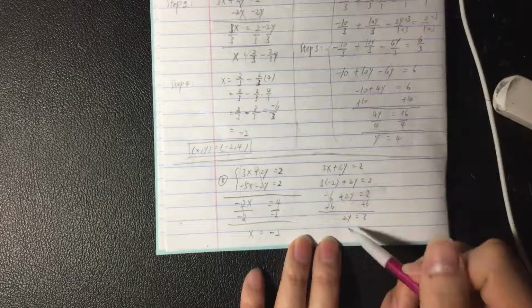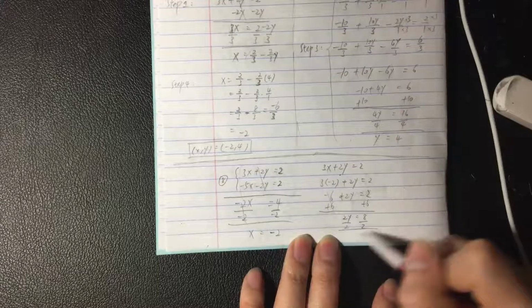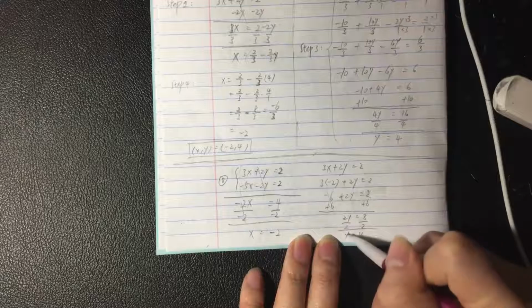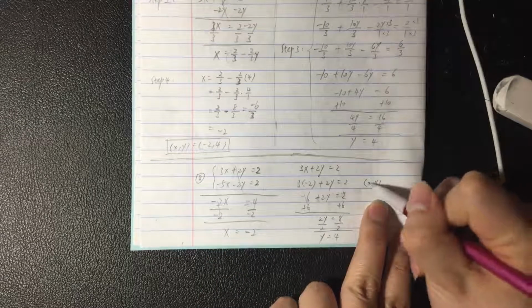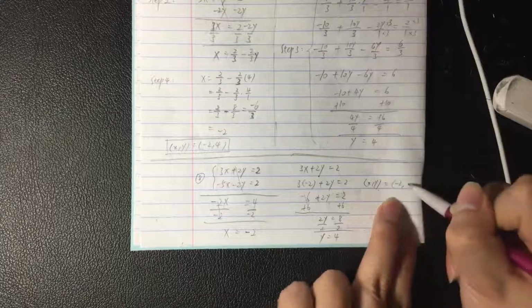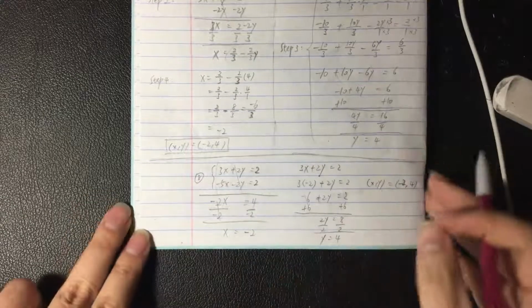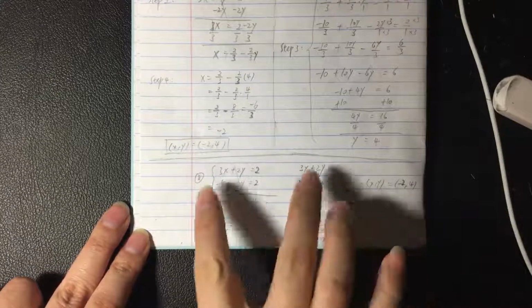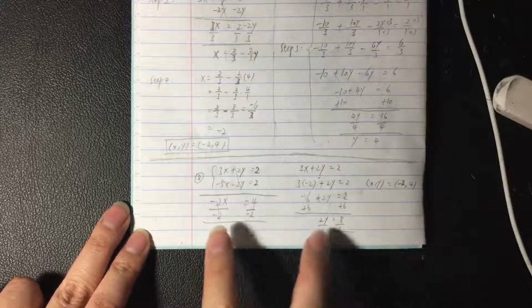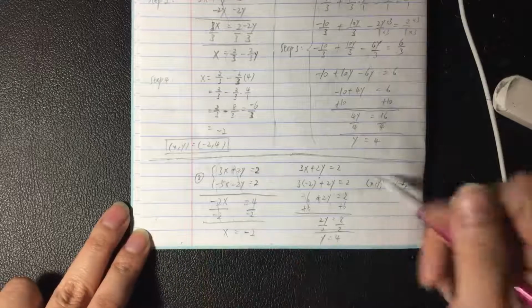If I want to get y by itself, I can divide both sides by 2. I get y equals 4, which means I have (x, y) equals (-2, 4), which is exactly the same as this answer, but this technique is much easier.